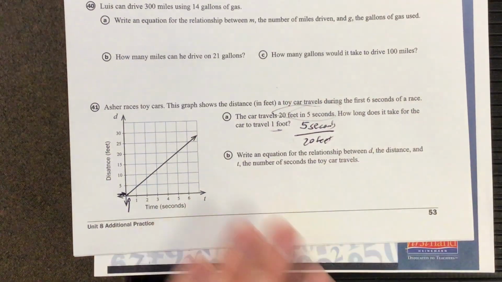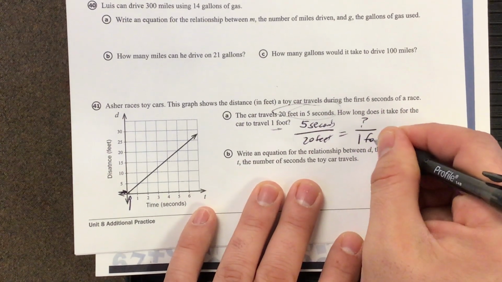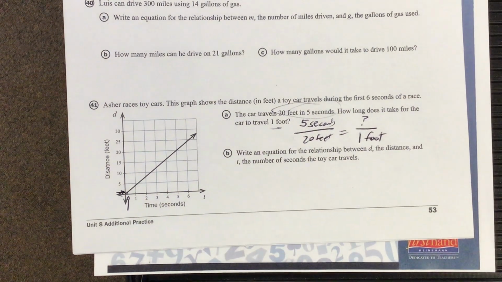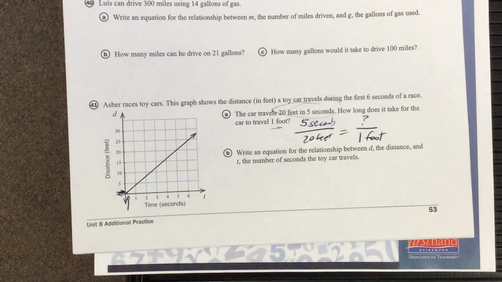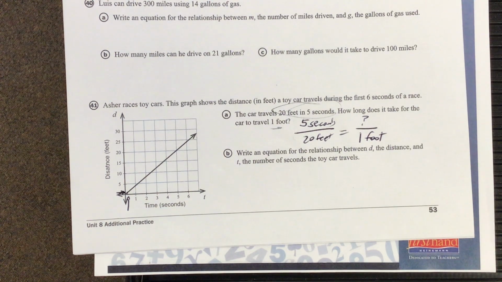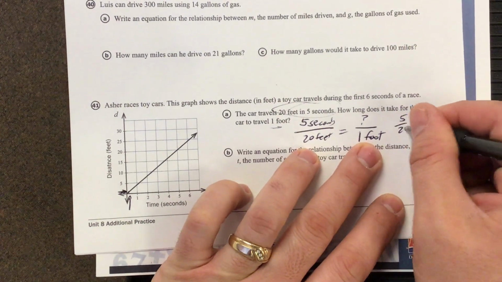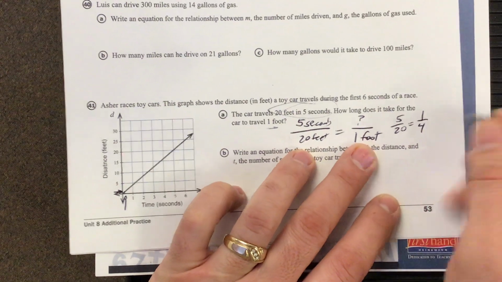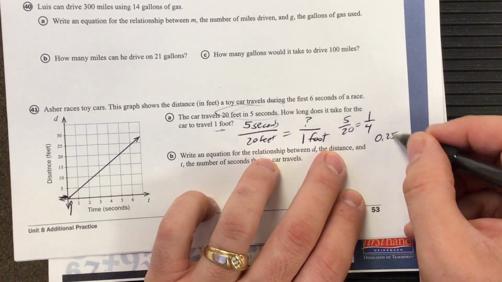Tells us that right there. I want to know how long for 1 foot. So instead of 20 divided by 5, it's 5 divided by 20. Which is 0.25. How about as a fraction, if I wanted it as a fraction? 1/4. Yeah, 5 over 20, 5 divided by 20, reduce. So decimal is fine. Any of those is fine.